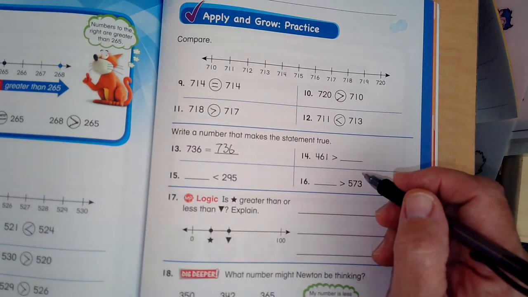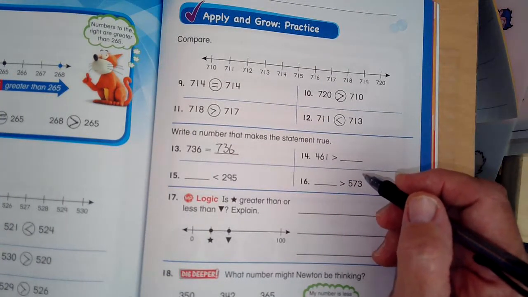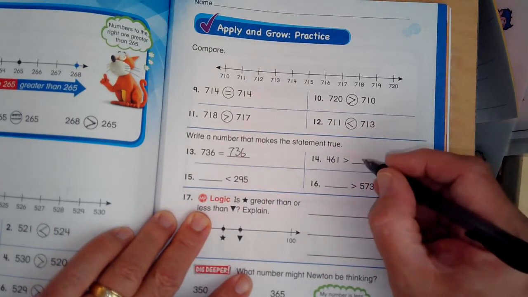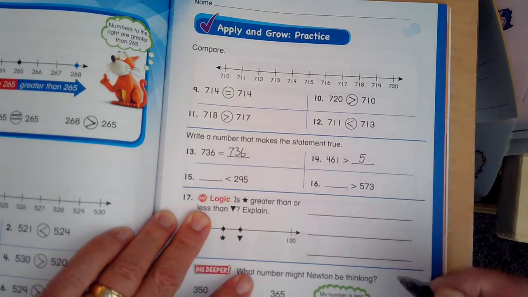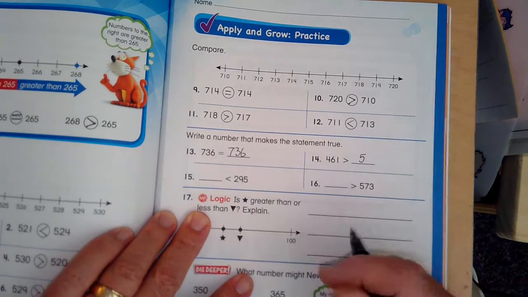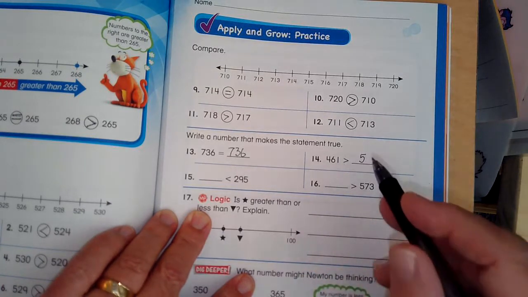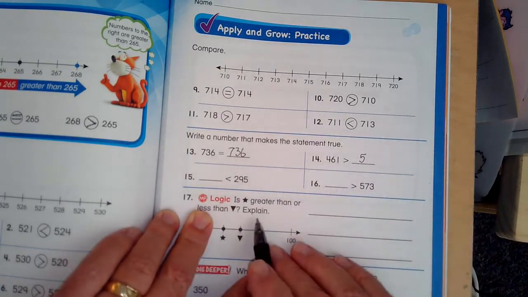Let's see, 461. If I was to call on somebody, they would say that it is greater than 5. 461 is greater than 5. That number makes this statement true.